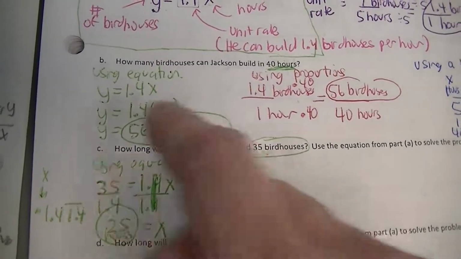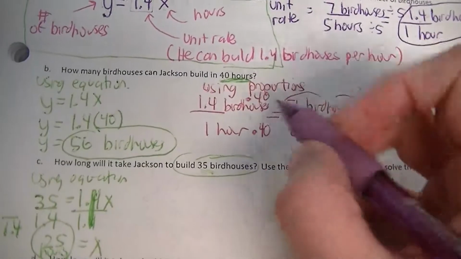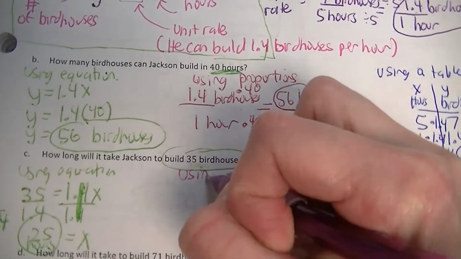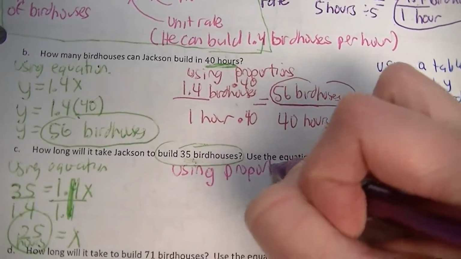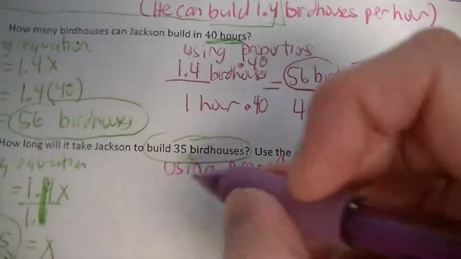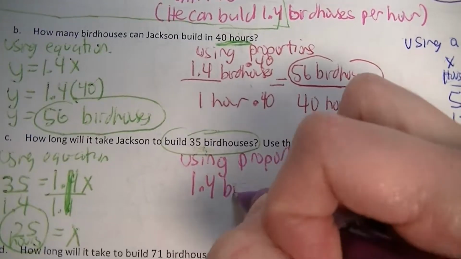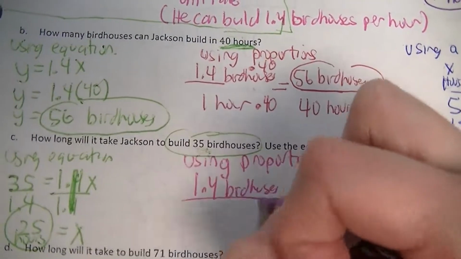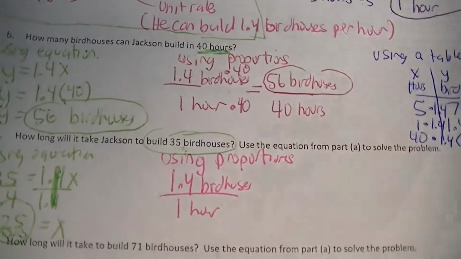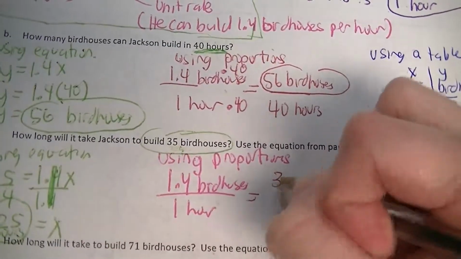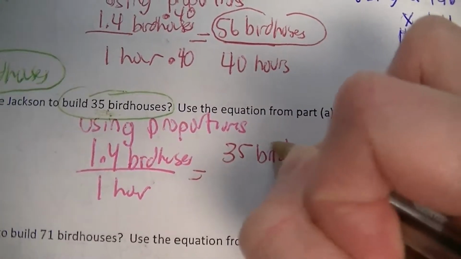to build 35 birdhouses. Okay, the next way I want to show you, so you get good at it, is using proportions. We're going to get the same exact answer, but you need practice. Especially because I don't want you to forget this when we move on. Okay, what was that unit rate? It was 1 4/10 of a birdhouse per hour. And we're concerned about building 35 birdhouses, so that's going to go in the numerator. Birdhouses.